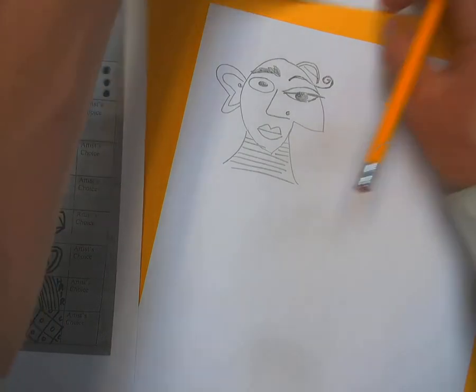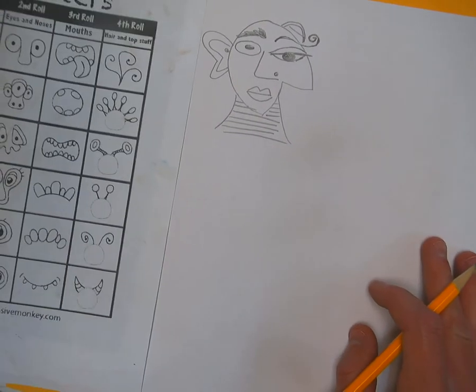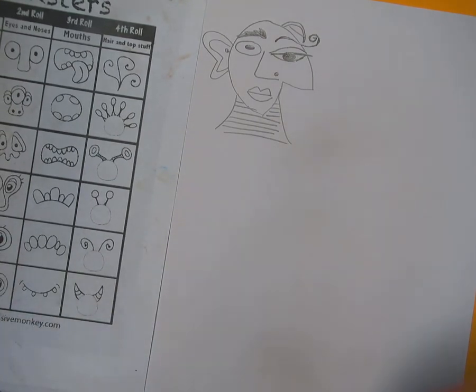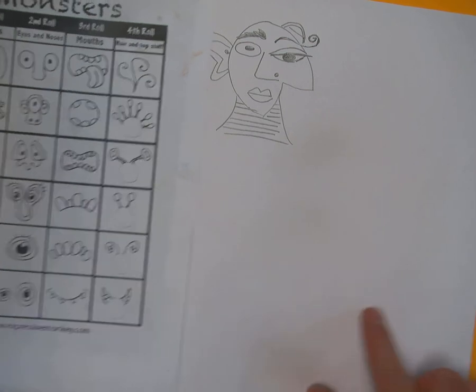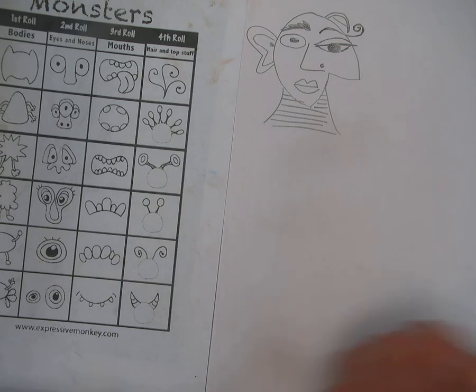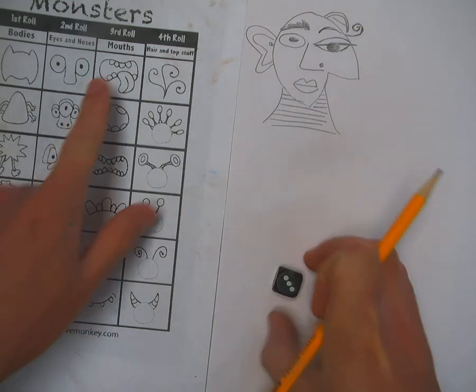Let's switch gears to monsters, because monsters to me are very abstract. They're also a little cubist. They're also a little like Picasso. So not like real life, just kooky and fun and expressive. So again, I'll roll. I got number 3.